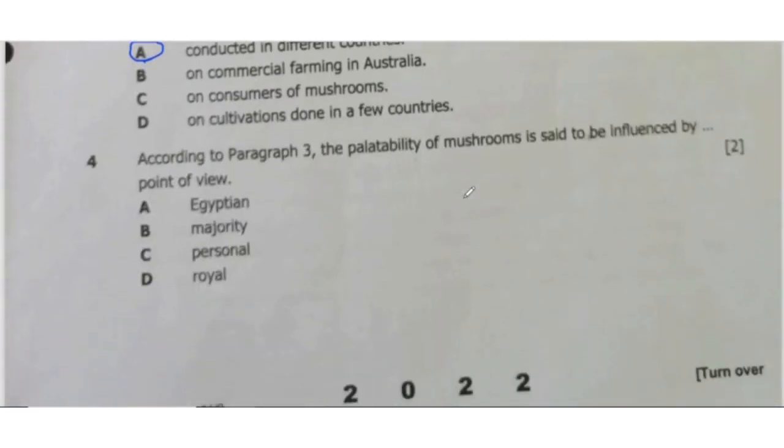So the point of view of personal. So this is the personal point of view. It is not like the majority. It can be of many people, but it's a personal point of view. The palatability of mushroom is said to be influenced by personal point of view.